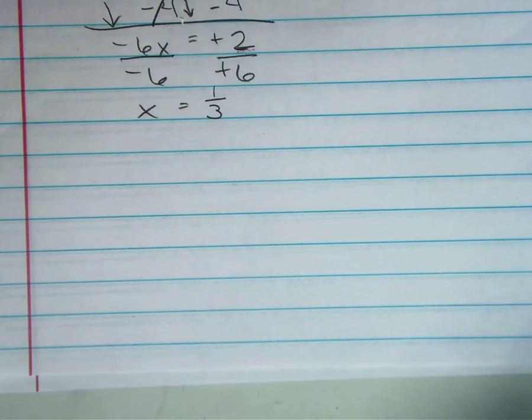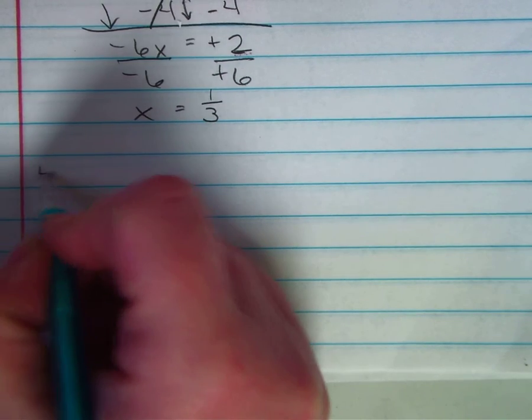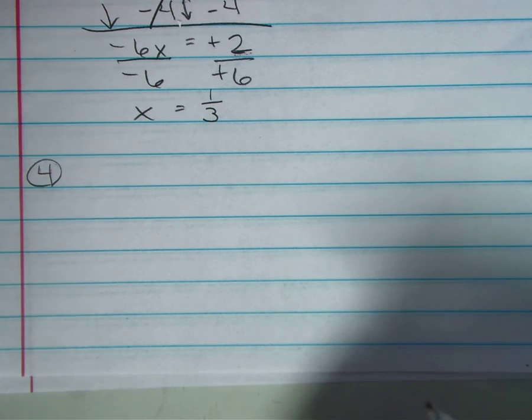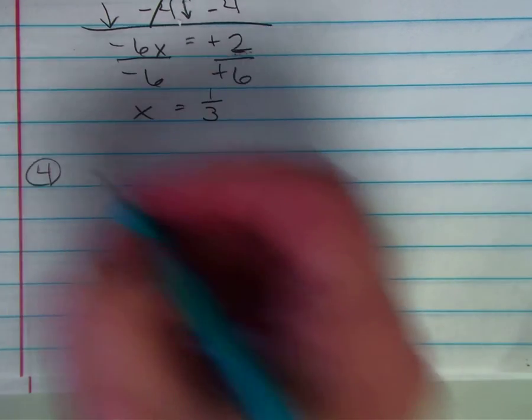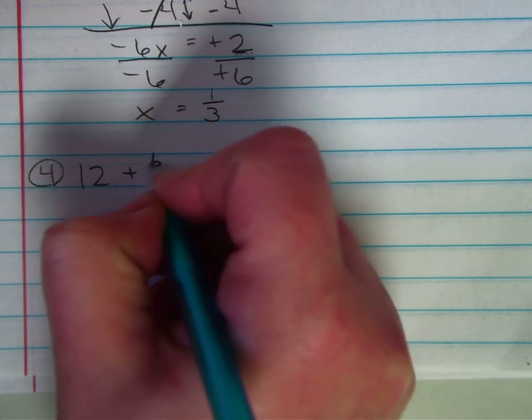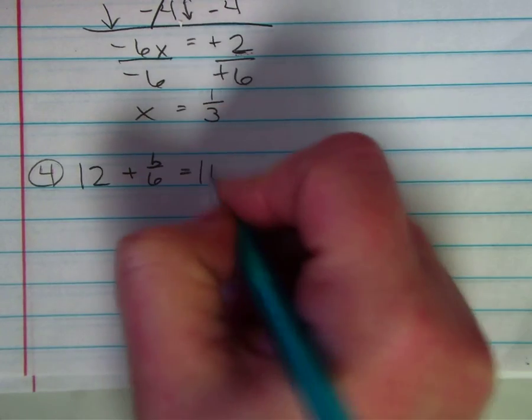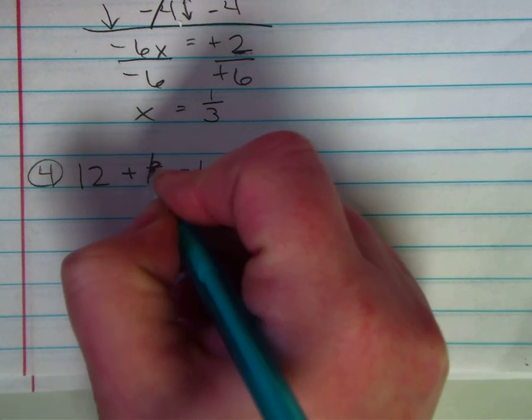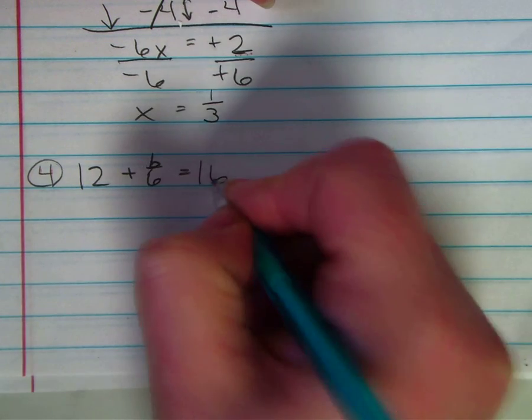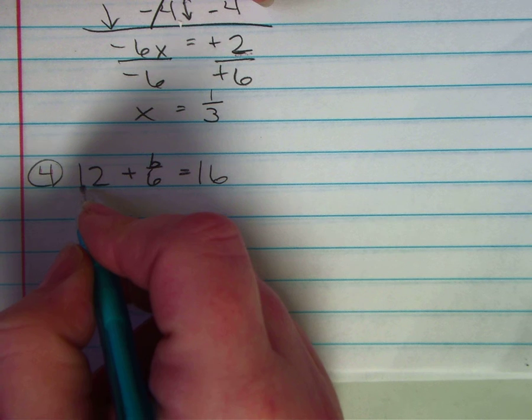Okay, so we're going to go ahead and go back and work on number 4. So number 4 is 12 plus b over 6 equals 16. And you've got to be very careful that you make your b's and your 6's look different, otherwise it gets confusing. Okay, but we're going to take away the 12 first.